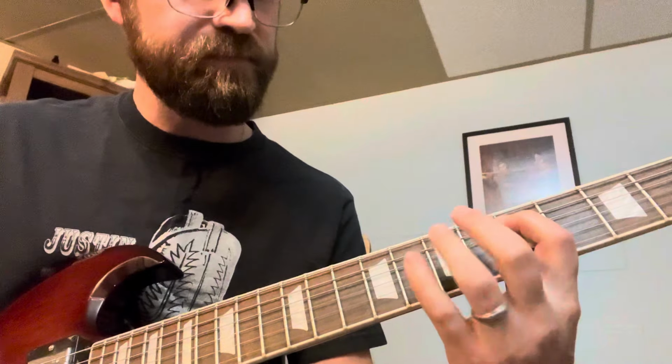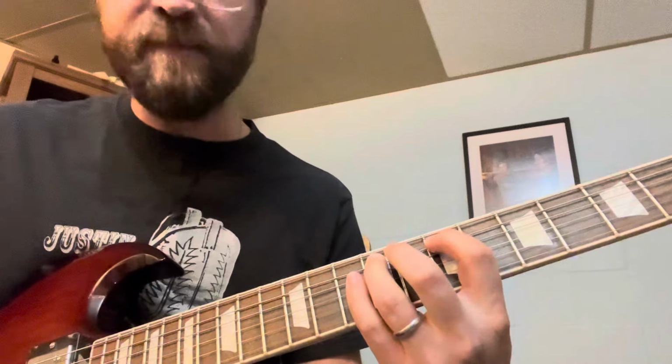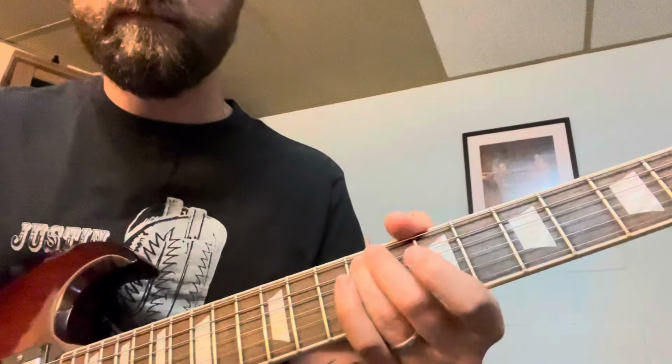You can give a little vibrato if you know how to do that. So he slides up a whole step to the 9th fret of the D, or I'm sorry, the A, and then he walks it back. That's it, sliding back down. So he slides up, then he slides back down.